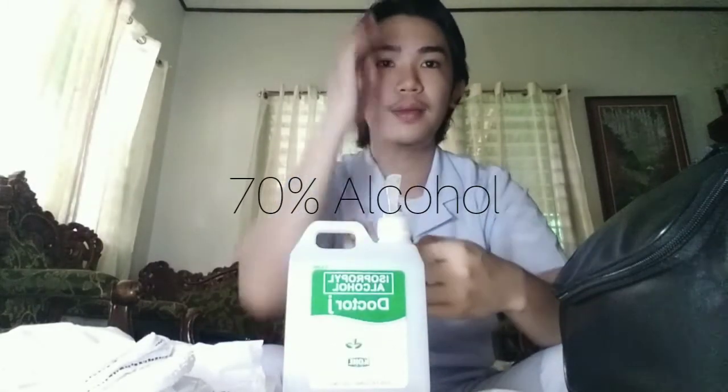In performing hand hygiene, we're going to use this 70% alcohol solution, which is the standard and should be used in our community. I'm going to pump it into my palms, making sure it is spread well, so that the germs or other bacteria won't contaminate during the procedure. So I'm going to place it right over here then.